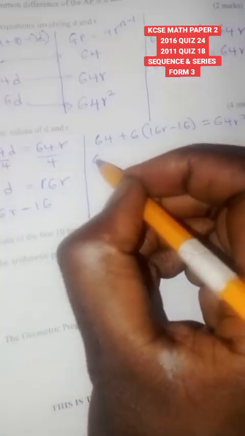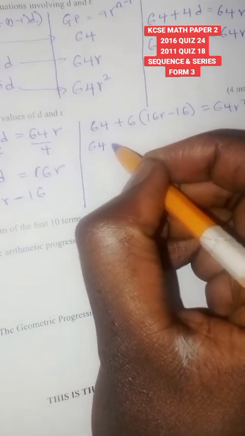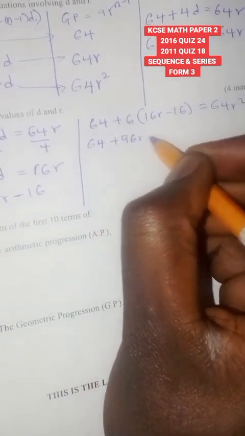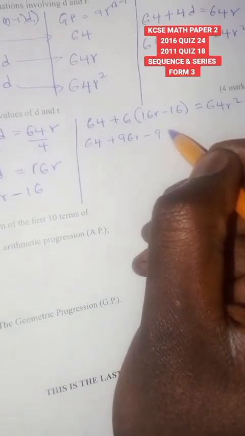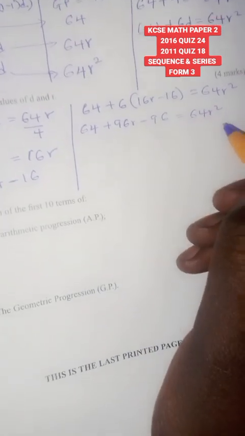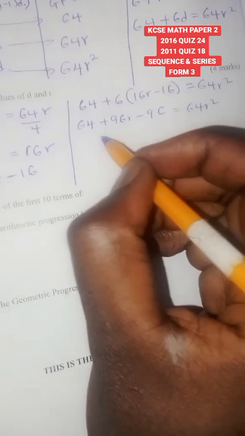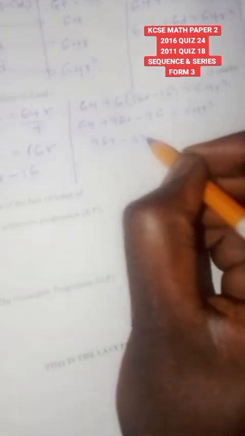You open the bracket to have 64 plus 96r minus 96 is equal to 64r squared. So these two will subtract. I'll have 96r minus 32 is equal to 64r squared.